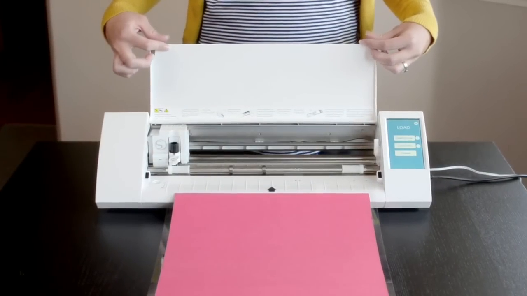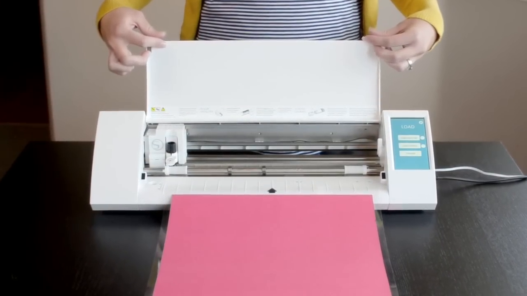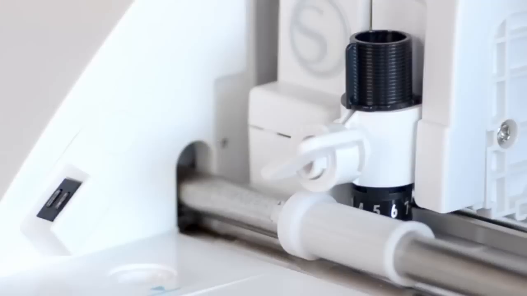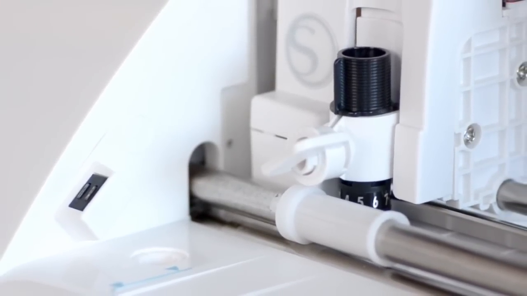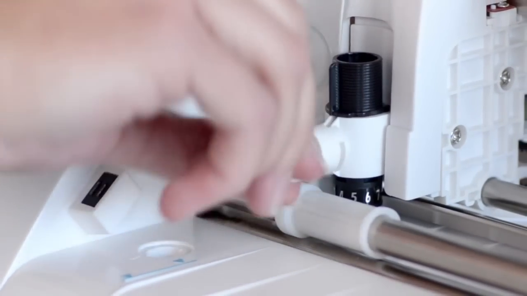You will use different blade depths to cut different materials as directed in the software. Since this example involves cutting cardstock, you will want to use a blade depth of 3. To adjust the blade depth, unlock the blade holder and remove the blade.